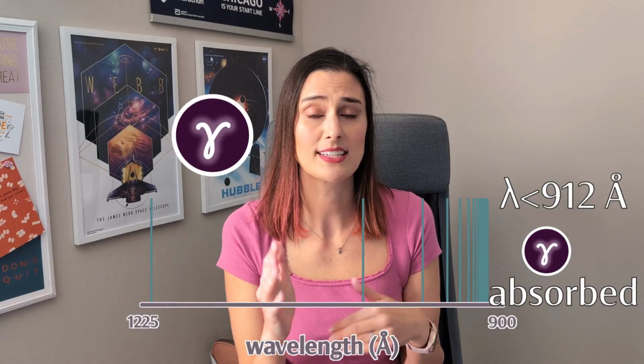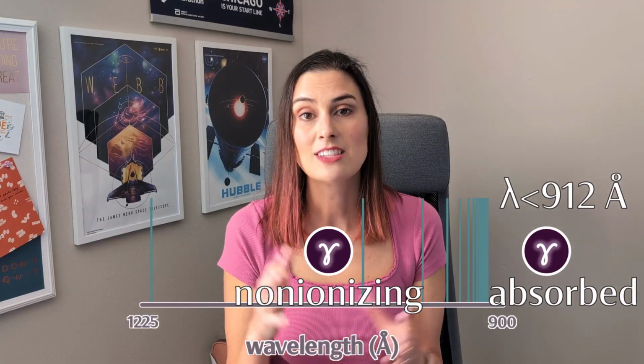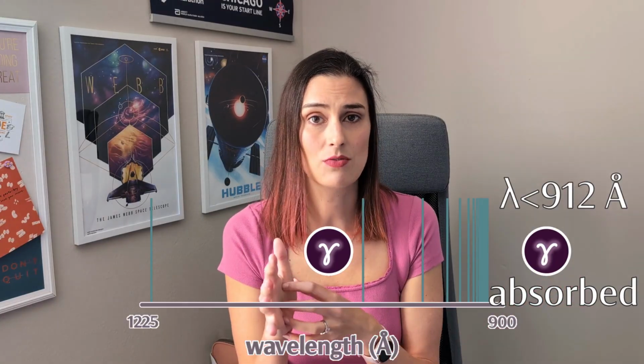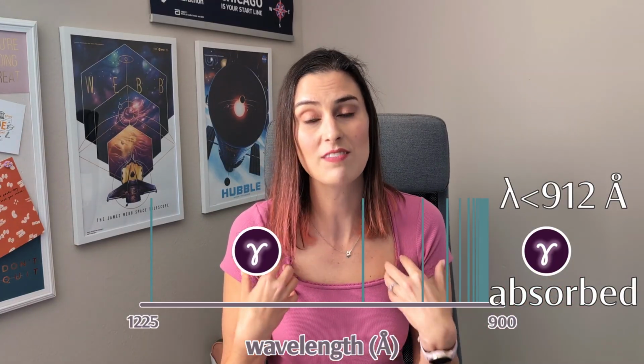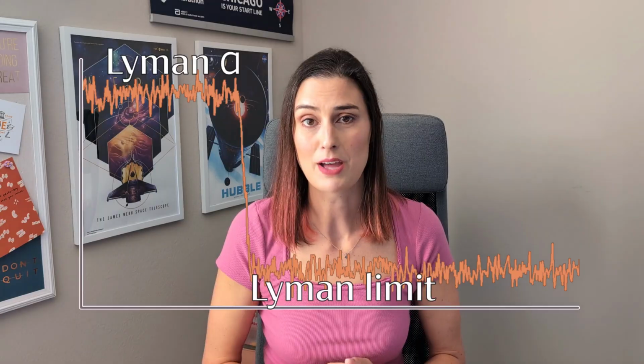But for photons with wavelengths above the Lyman limit, they don't have enough energy to ionize the hydrogen, and so more of them are going to be able to pass through and be observed by us, especially if they have wavelengths longer than Lyman alpha. And this causes a break in the spectrum starting at the Lyman limit up to the Lyman alpha wavelength.